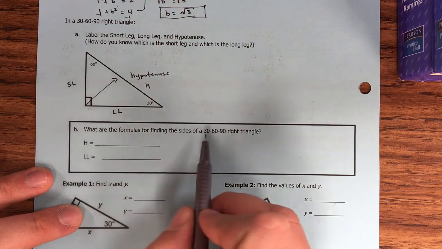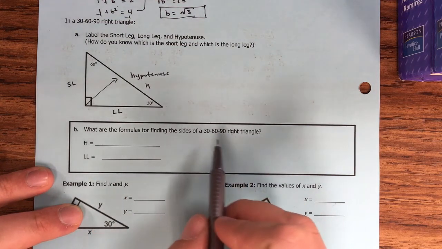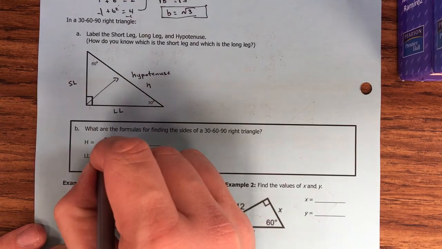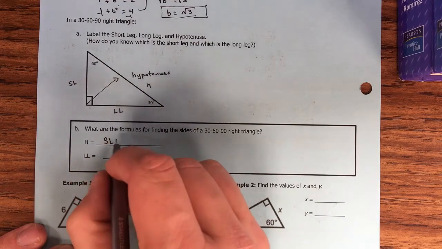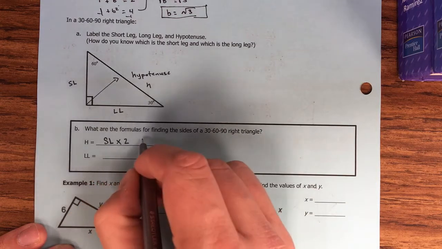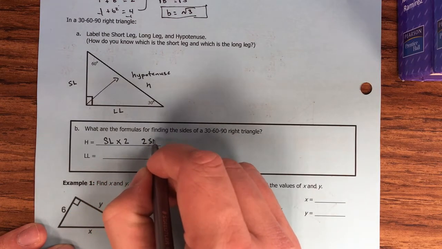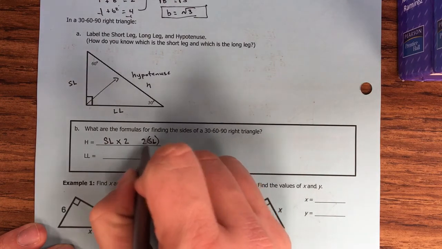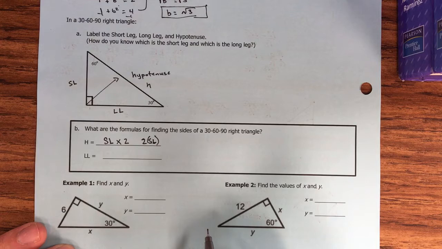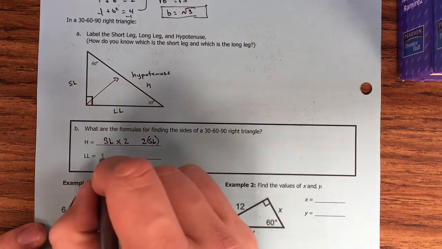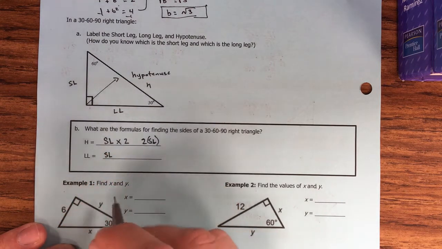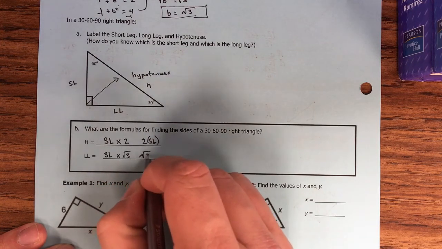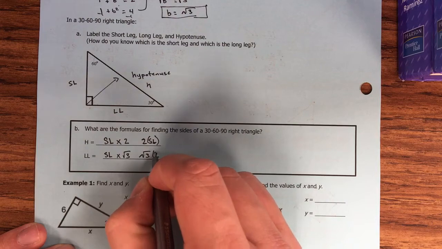So the formulas for finding the sides of a 30, 60, 90 right triangle are as follows. For h, h is going to be found by doing the short leg times 2, or 2 times the short leg, whichever you prefer. Still simplifies to the same thing, but it'll be 2 times as long as the shorter leg. For the longer leg, once again, we're going to work with the shorter leg, and it's going to be short leg times radical 3, or radical 3 times the shorter leg.